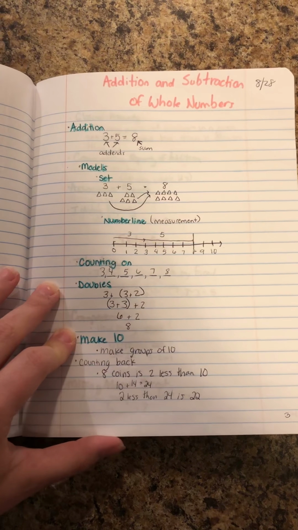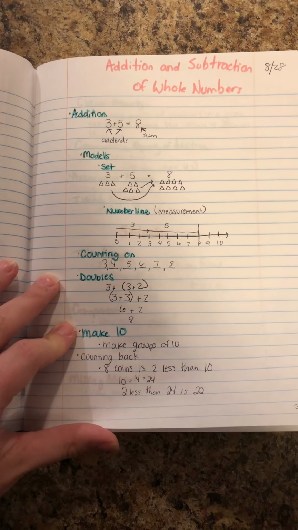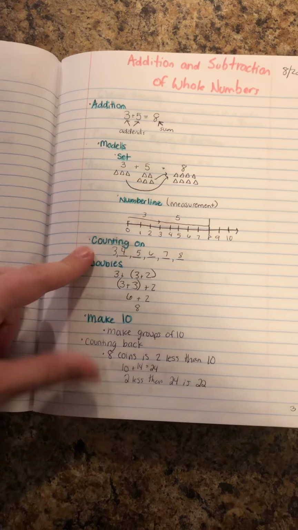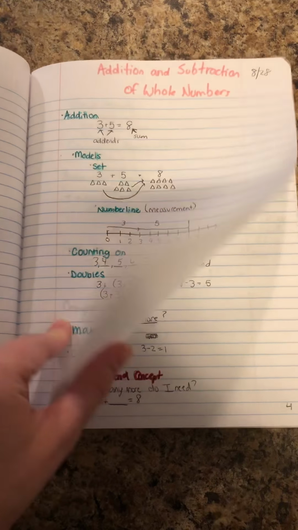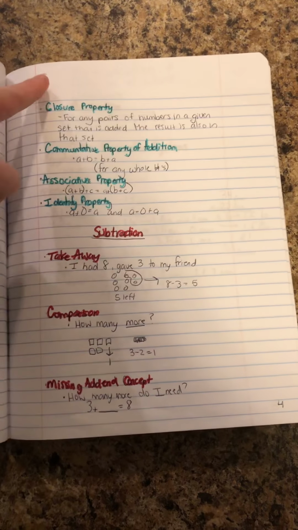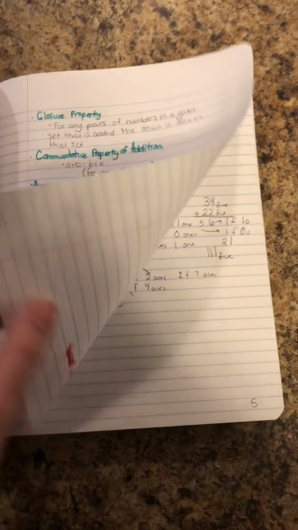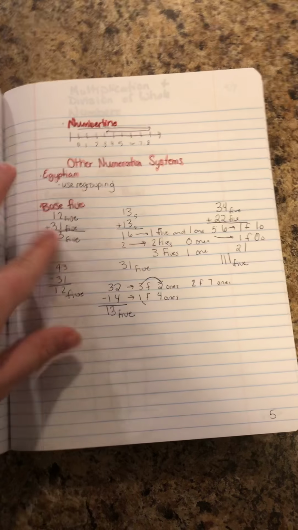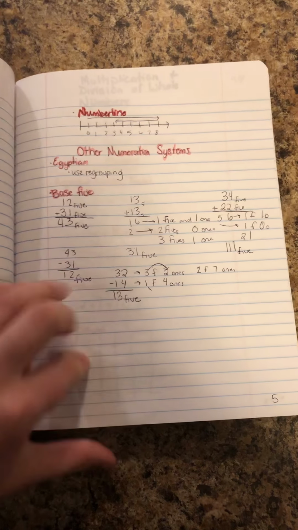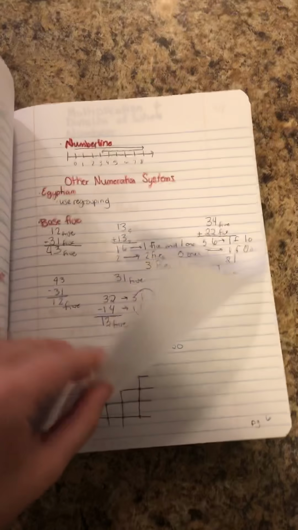Next we have addition and subtraction of whole numbers. It goes through the models and the different ways and all of the different properties, and then we have the subtraction and the other numeration systems with the Egyptian and the base 5.